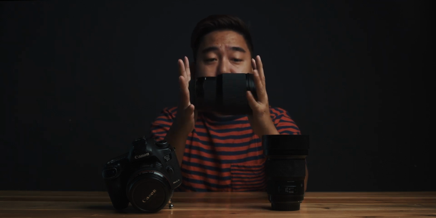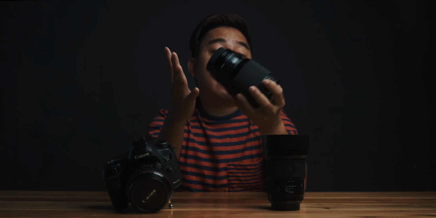Now here's the 85mm. It's a large lens. It's a telephoto lens. I use the lens to bring the subject closer to the camera when I'm standing from afar. Now watch this clip to see what I mean.